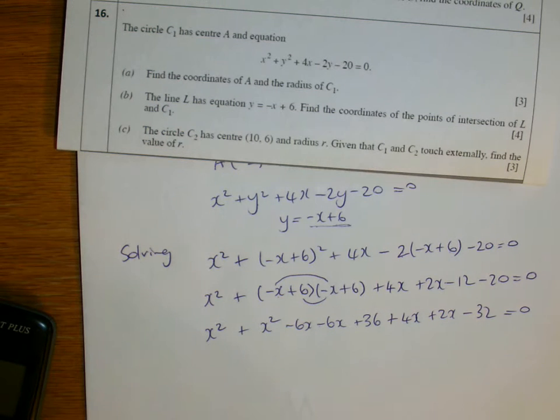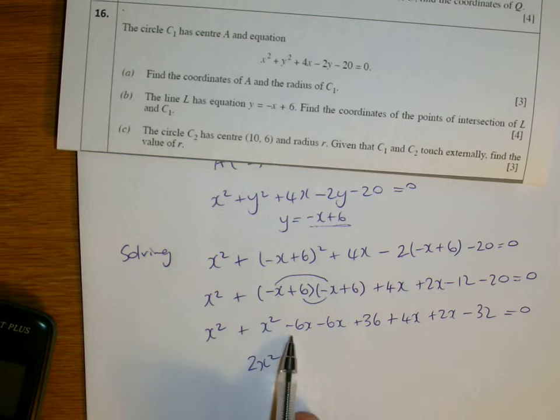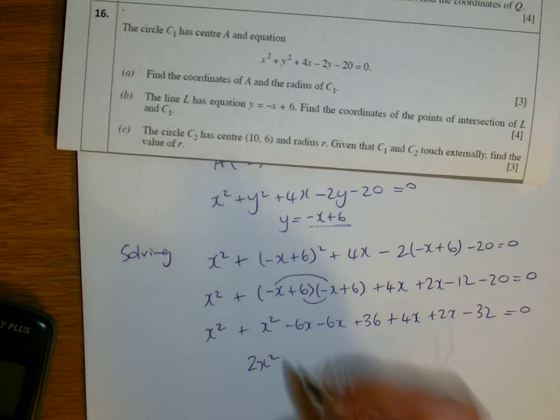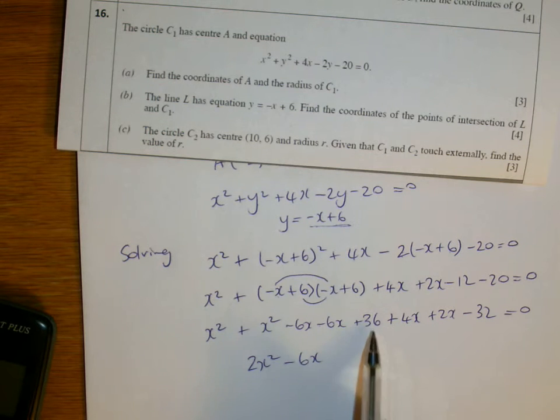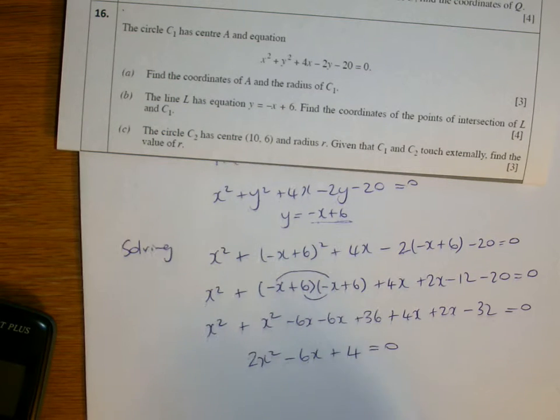So I've got a lot of things to simplify here. x squared plus x squared is 2x squared. Minus 6x minus 6x is minus 12x, and then I've got to add these on, so that'll be minus 6x in total. And then plus 36 minus 32 is plus 4 in total. So I've got a quadratic.